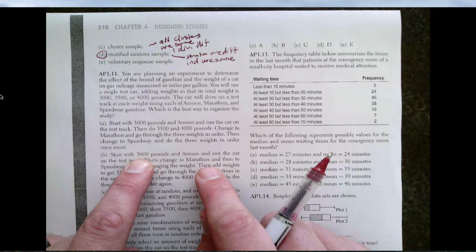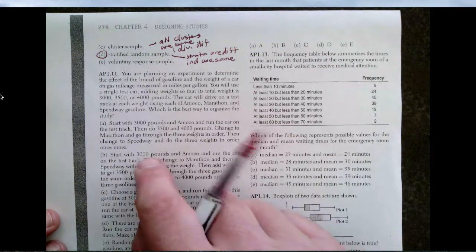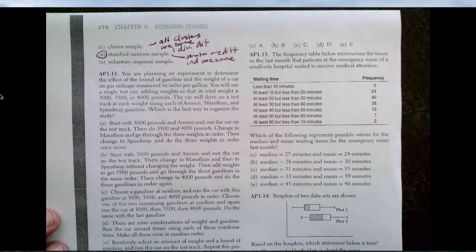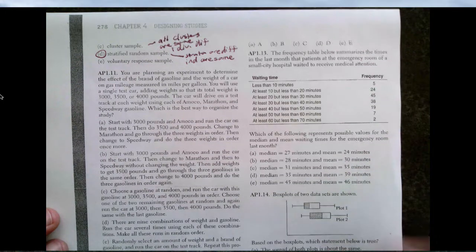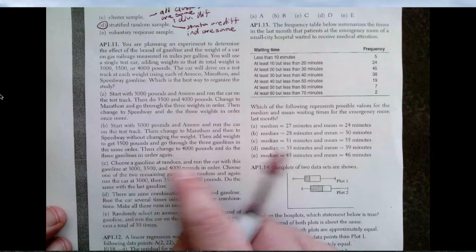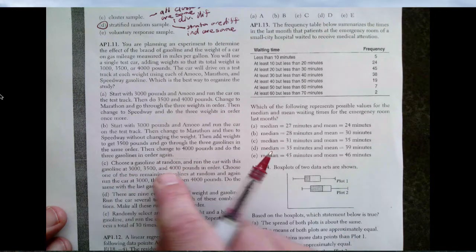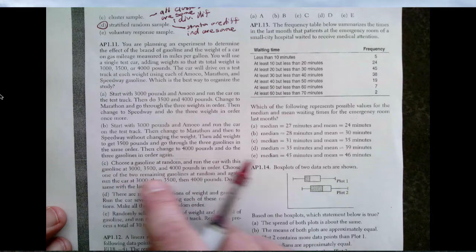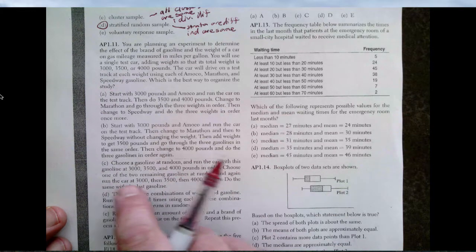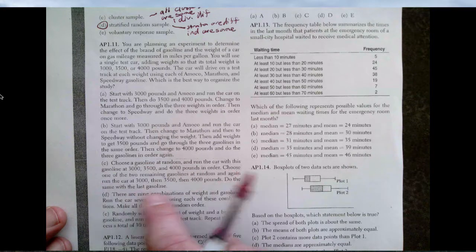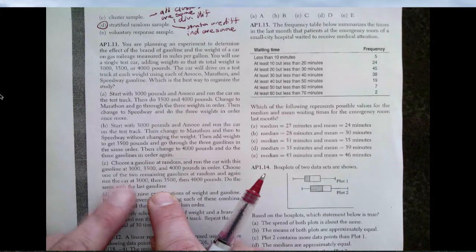So it's way more reasonable to use a gasoline at 3 different weights. So this one does not seem reasonable at all. Choose a gasoline at random, then run the car at all 3 weights. In order, choose one of the 2 remaining gasolines at random. Again, run the car at all 3 weights. Do the same for the last gasoline. So you have 1 sample at each different thing.